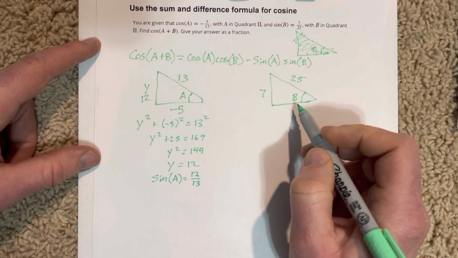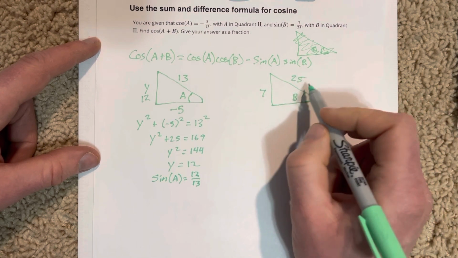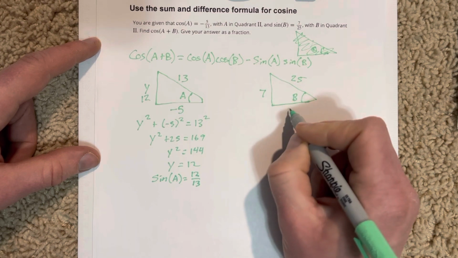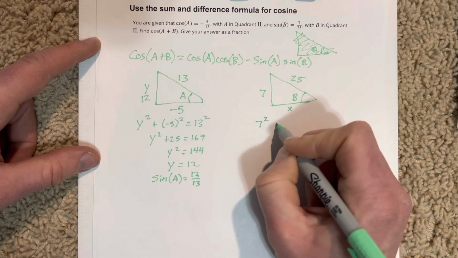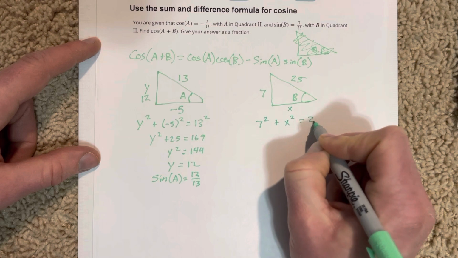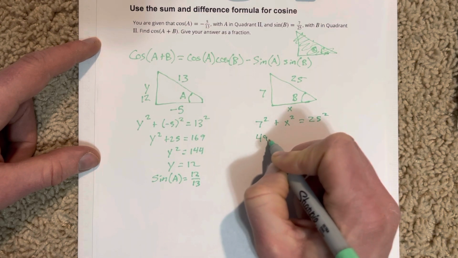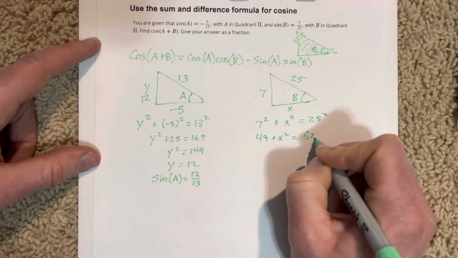Then we need to do the same thing with B. To find the other side, we'll call this x. So we have 7 squared plus x squared is equal to 25 squared. 7 squared is 49, plus x squared equals 25 squared, which is 625.